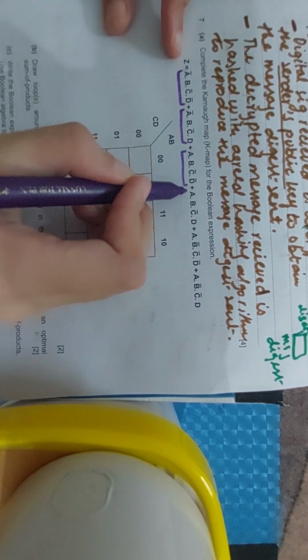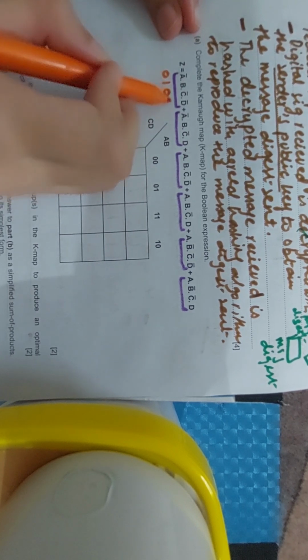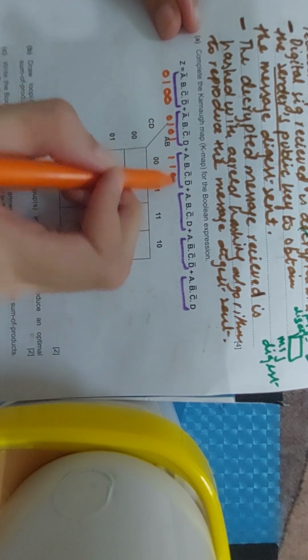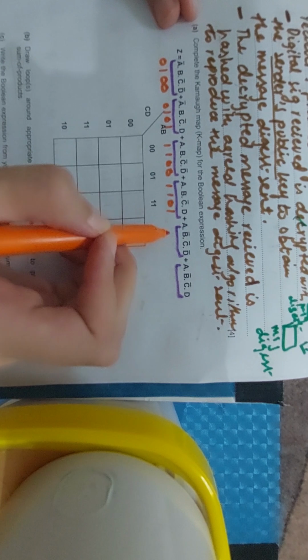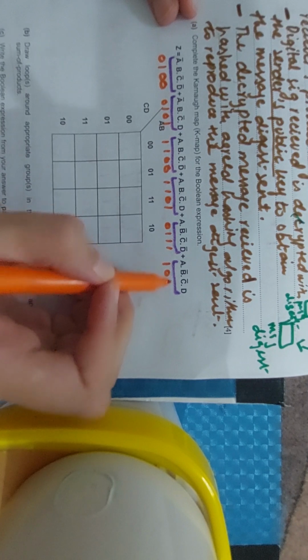Whenever there's a bar on top of any letter, it means this one is 0. So let's divide this into groups: one group, second, third, fourth, fifth. Now this is 0 1 0 0, this is 0 1 0 1, this is 1 1 0 0, this is 1 1 0 1, this is 0 1 1 1, and this is 1 0 0 1.